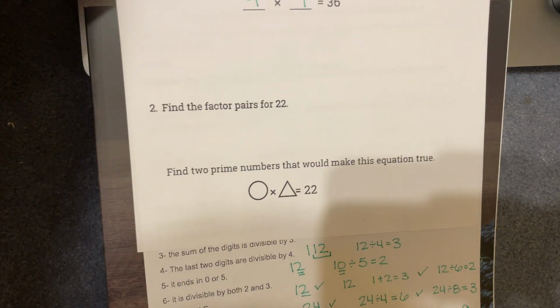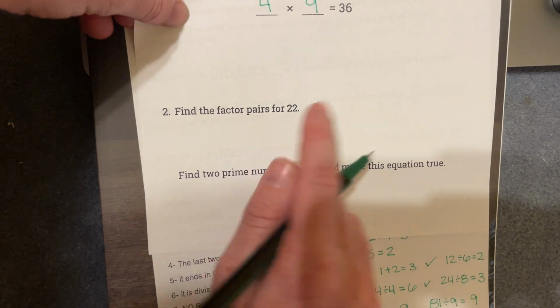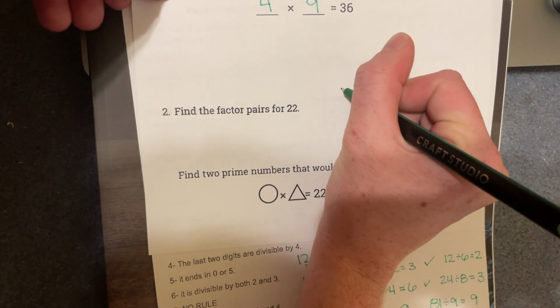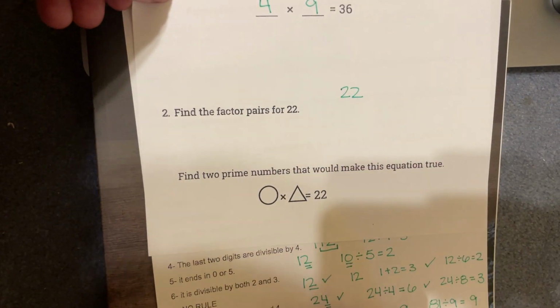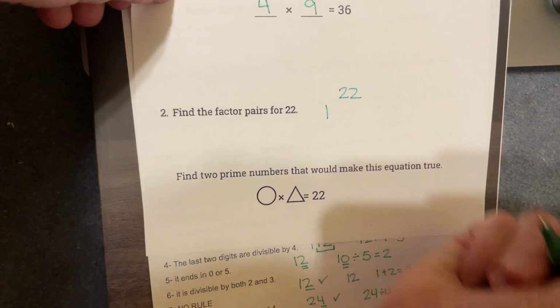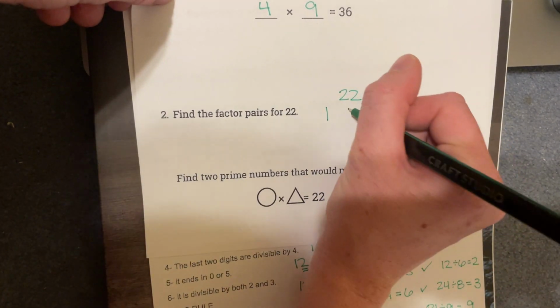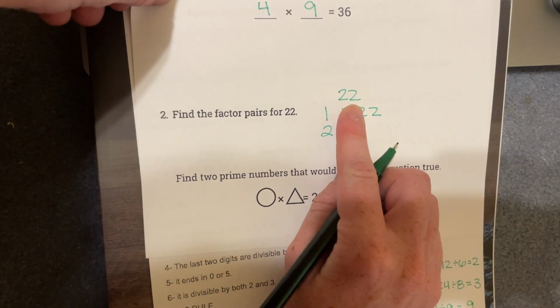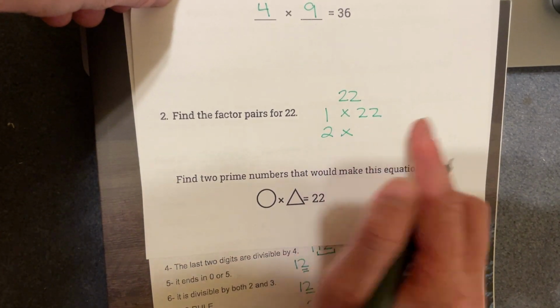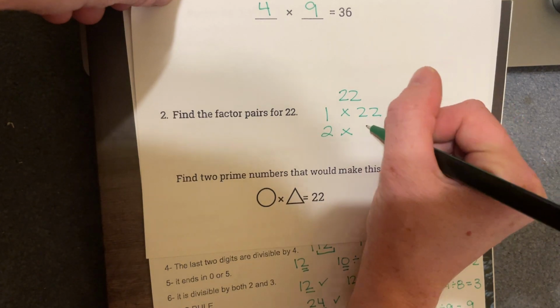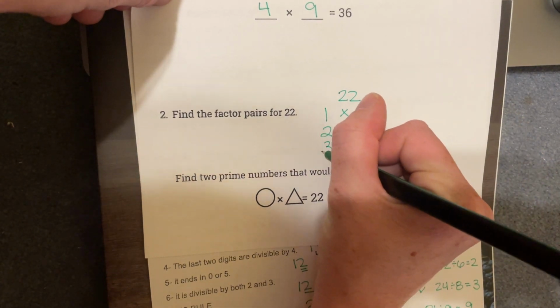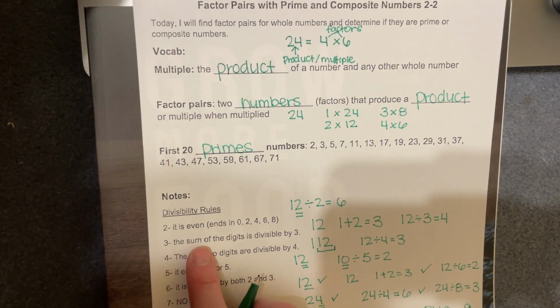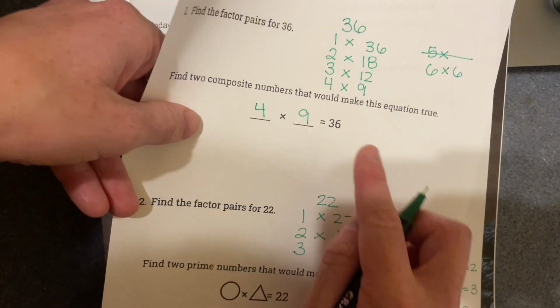Okay, second problem, find the factor pairs for 22. Step number 1, write down that multiple. Step number 2, you start with 1 and you work systematically. So 1 times 22. 2, I know this one's even, so 2 has to work. 2 times 11. 3. The rule for it is add the two numbers, so 2 plus 2 is 4.